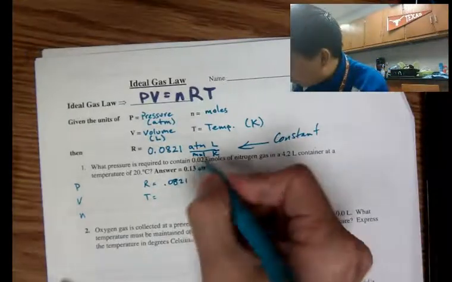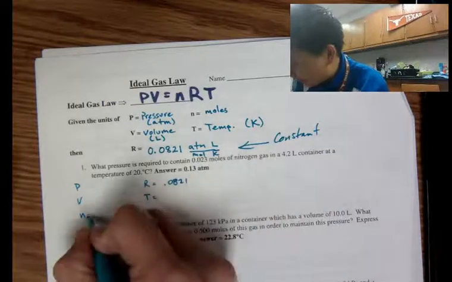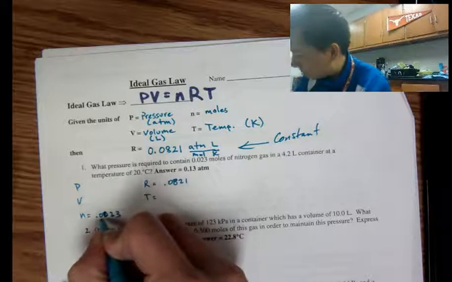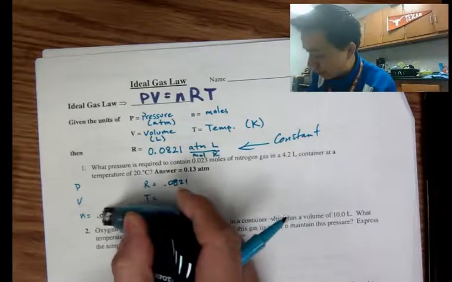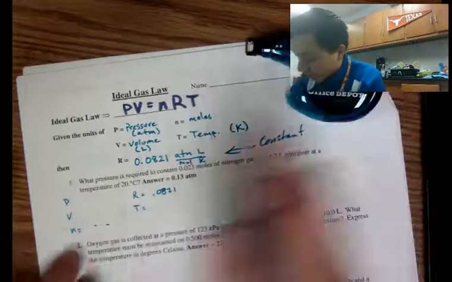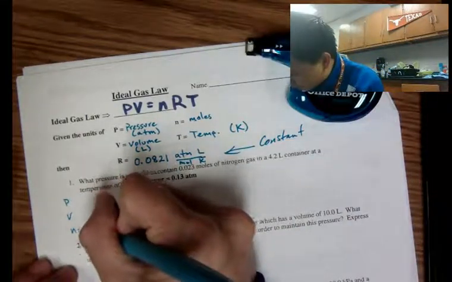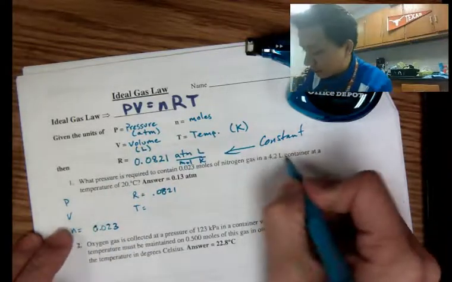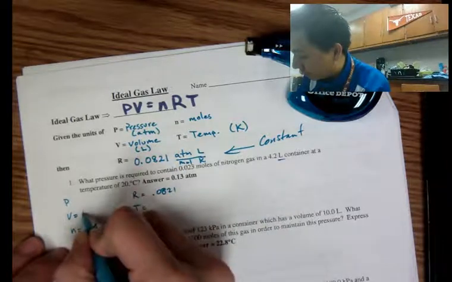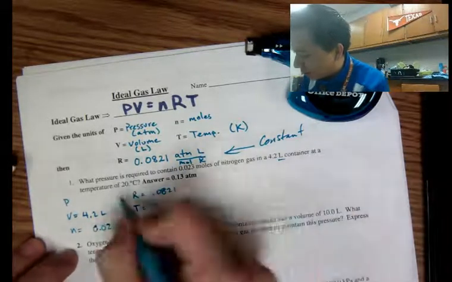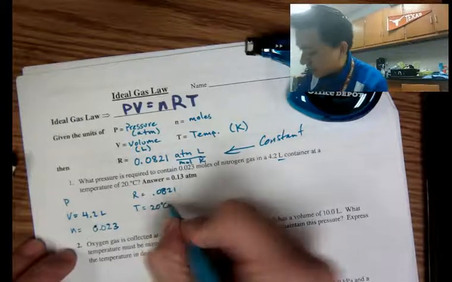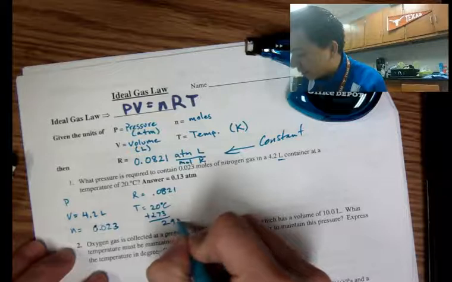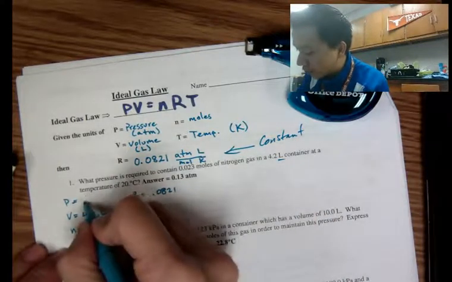All right. So 0.023 moles, and that's n. I messed up on the decimal place here. 0.023 moles. Okay. 4.2 liter container. So the liter is the volume, 4.2 liters. And temperature is 20 degrees Celsius, and we need to change it to Kelvin by adding 273. That's 293 Kelvin. So I said, what would the pressure be?